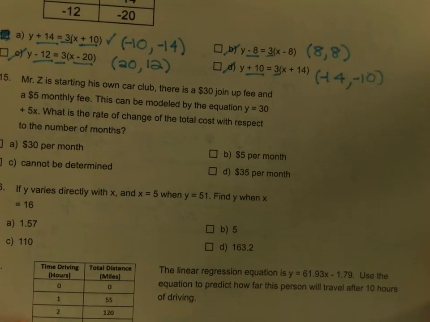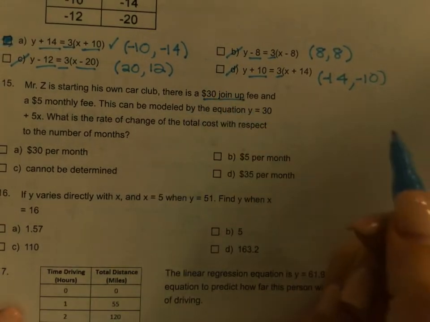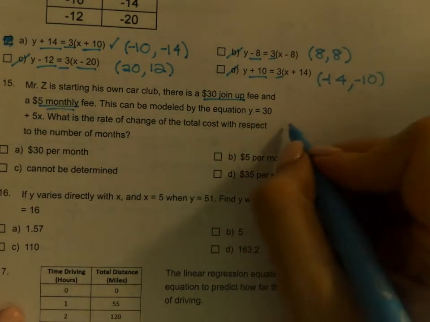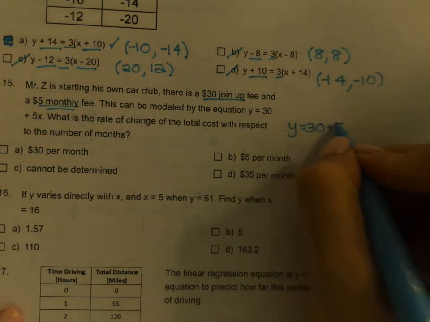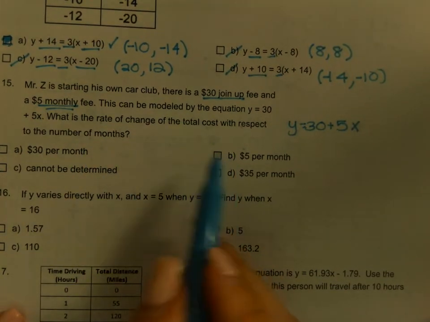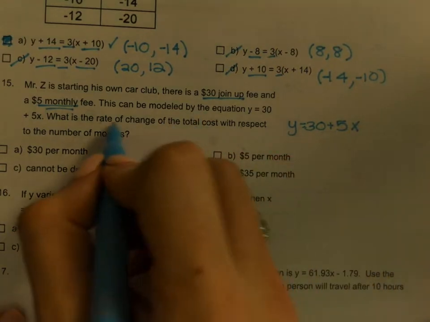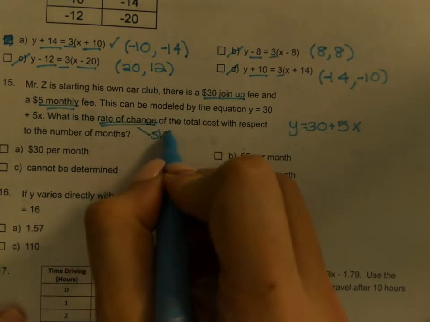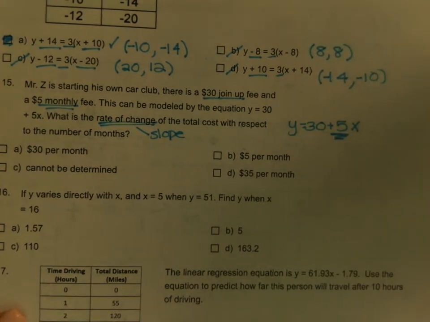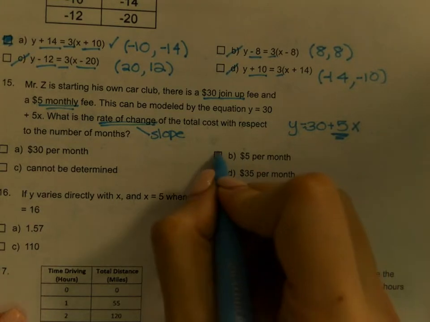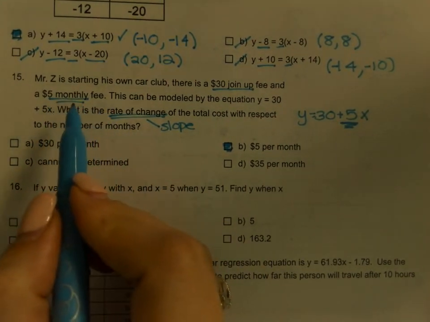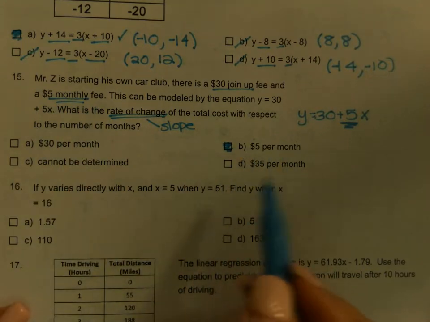Mr. Z is starting his own car club. There's a $30 join-up fee and a $5 monthly fee. This can be modeled by the equation y equals 30 plus 5x. What is the rate of change of the total cost with respect to the number of months? Rate of change means slope. So which part of that is your slope? That $5 right there. So it's that $5 per month. When they said $5 monthly fee, that's happening $5 every single month.